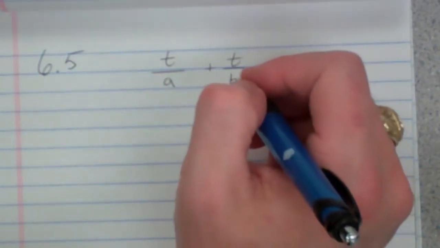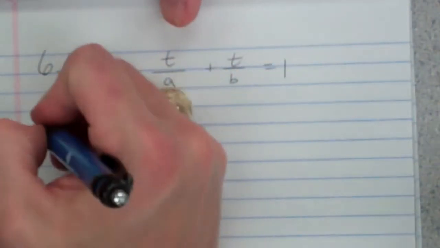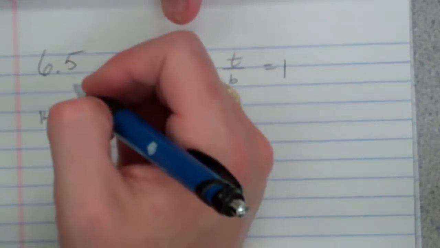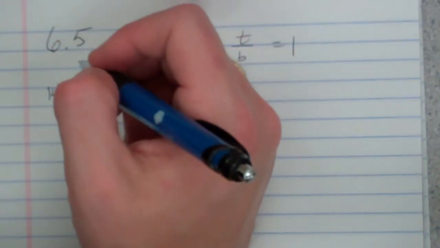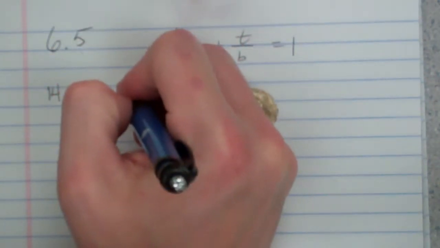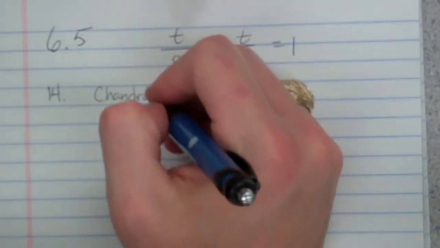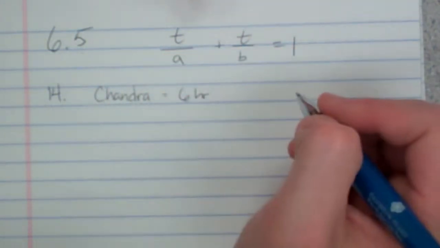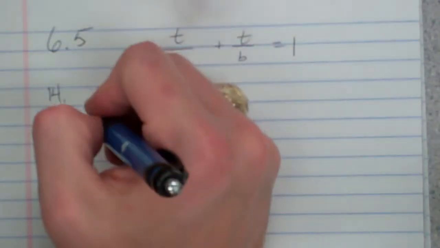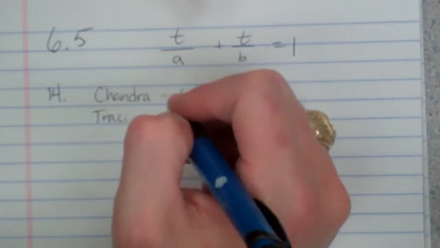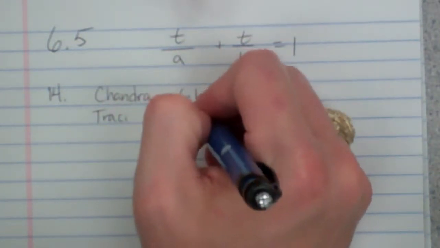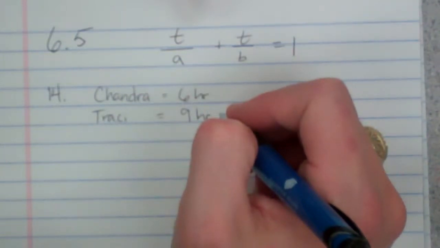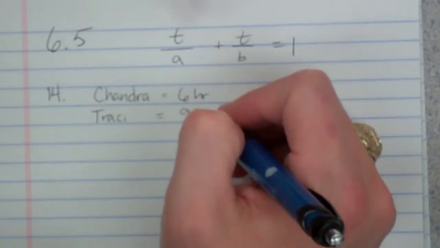So, I'm going to use an example, and this is problem number 14 in your exercise set on page 395. But it says that Chandra can embroider logos on a team sweatshirt in 6 hours. So it takes Chandra 6 hours. And then Tracy, who it makes clear is a new employee, needs 9 hours to make the same shirt. So they're trying to find out how long will it take if they work together.